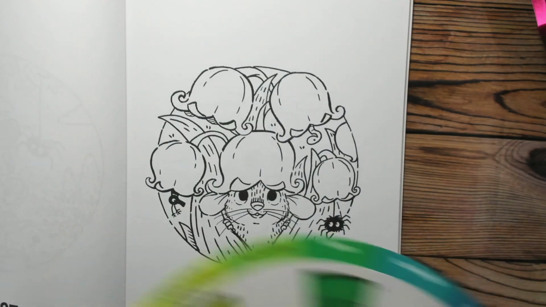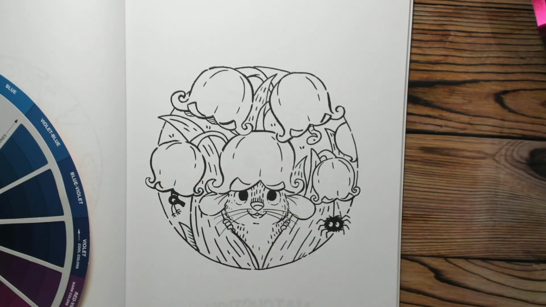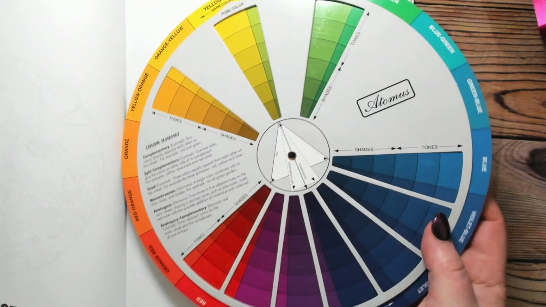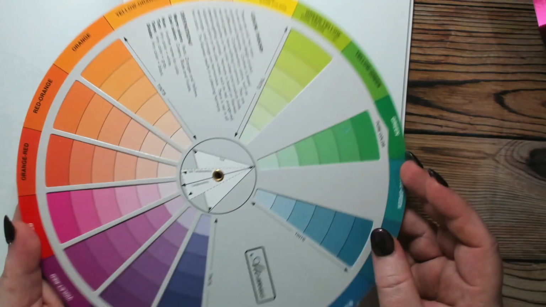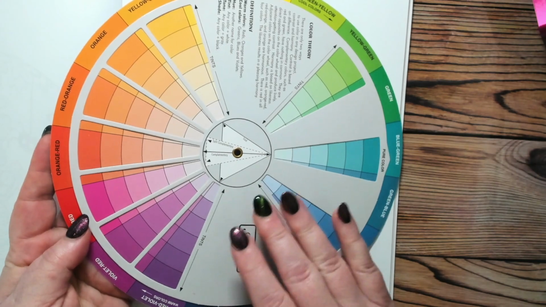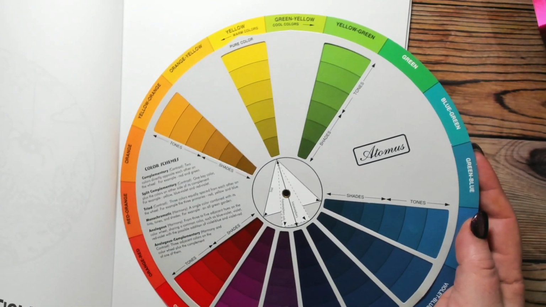We're going to color this one here, and of course we still are using our Coloria. And another way that you can choose colors before we get started is your color wheel. Now this one here, the Adamus, is great because it also has the pastel color tones as well as the darks and shadow tones.